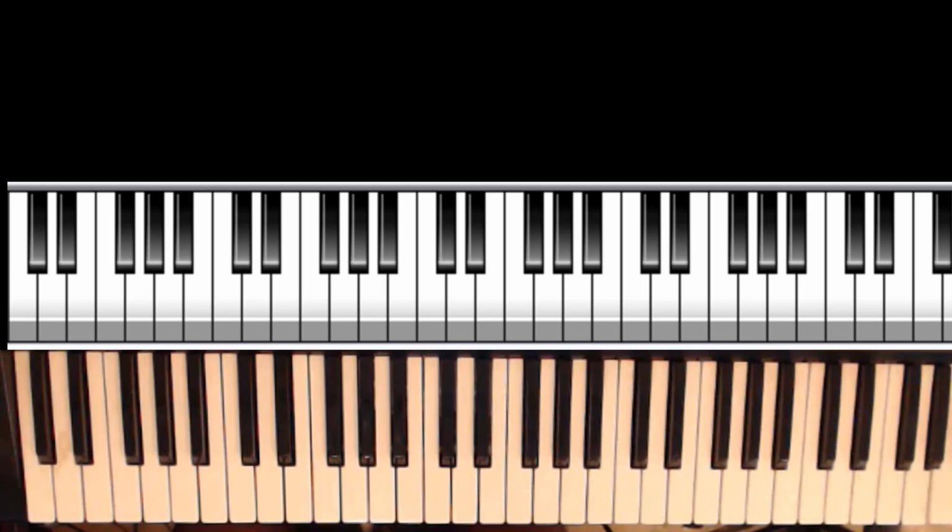Now let's add two more notes, F and G. So this is C, D, and E. Next to it are F and G. So now we have C, D, E, F, and G. Try playing these notes across the keyboard again from the left to the right.